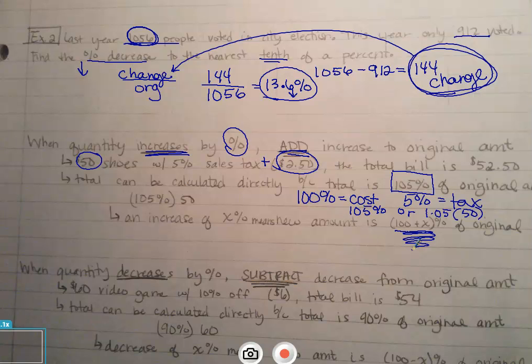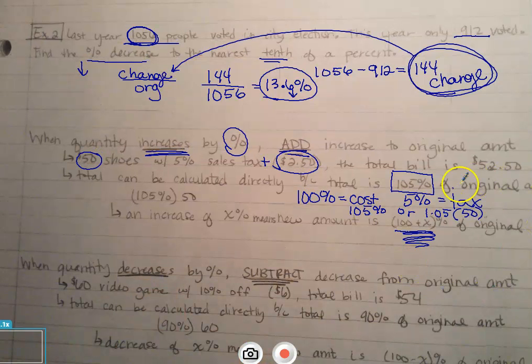So I'm going to go on down to when the quantity decreases. It's the same concept, but I've got to move my paper down so we can see it.